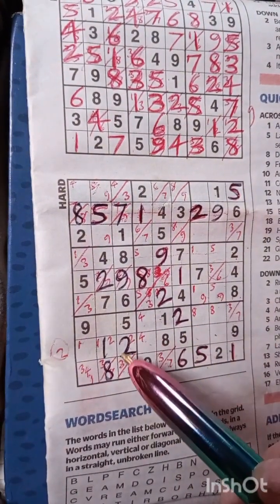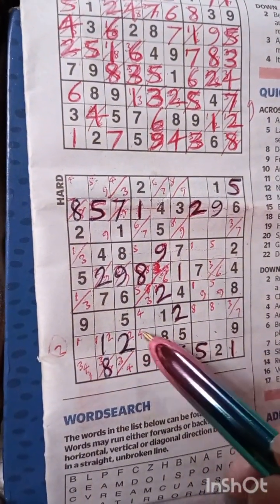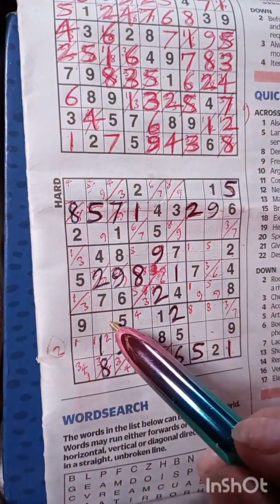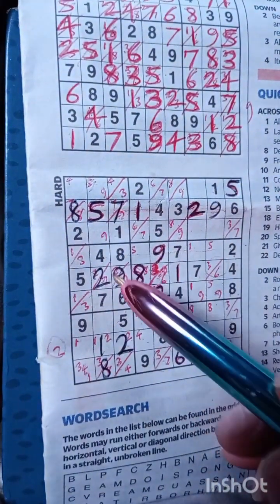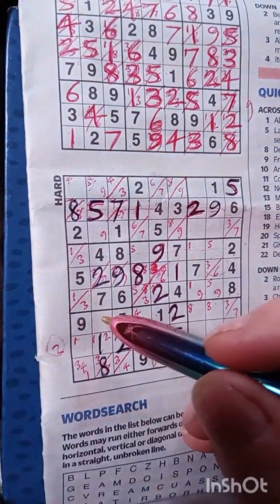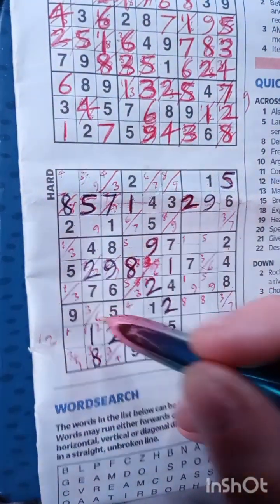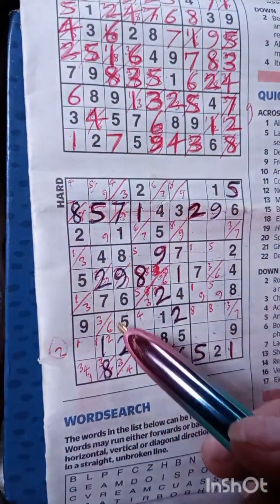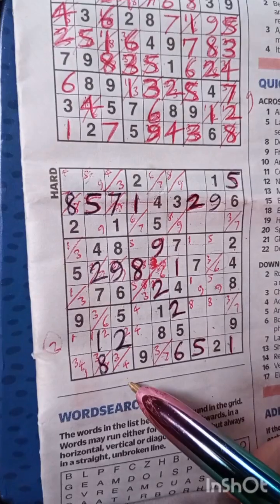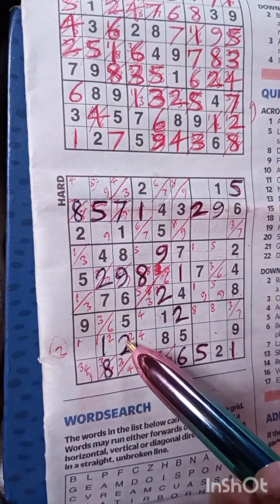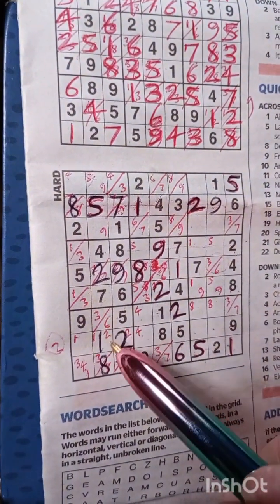3, 4, 6, 7, 8. Of course, the 8s are there. 3, 4, 6, 7, 8. 3, 6. Oh, yeah, that's the 3, 6 then, because the 4, 7, and the 8 are in that column already. So that's a 3, 6. Interesting.